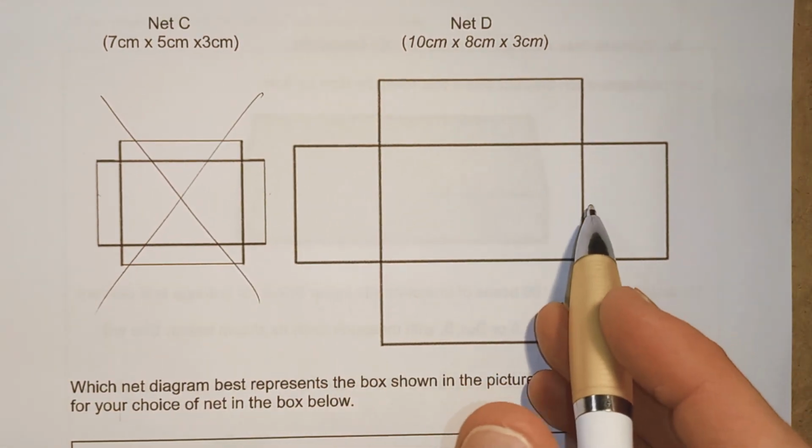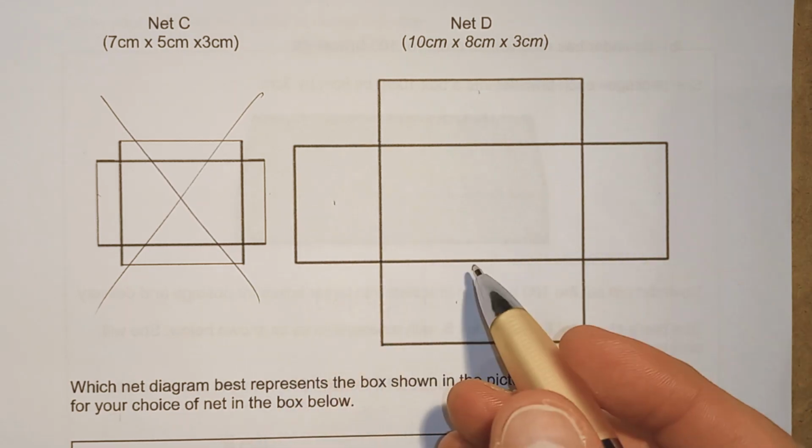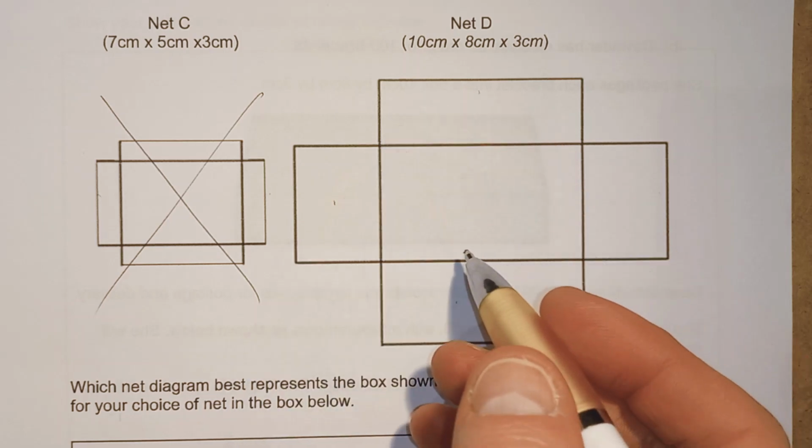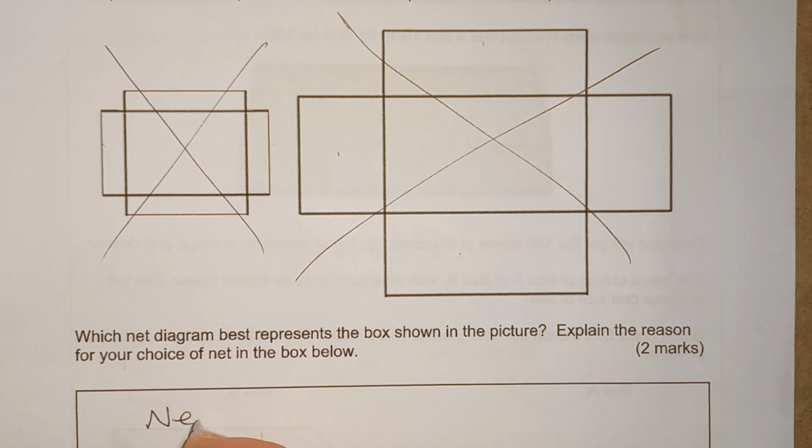And then net D, well again, we've got two side bits, the front and the back, but we've got no lid. So even though they look right, with no lid, it can't be any good. So which net diagram best represents the box shown in the picture? Well, it's got to be net A.